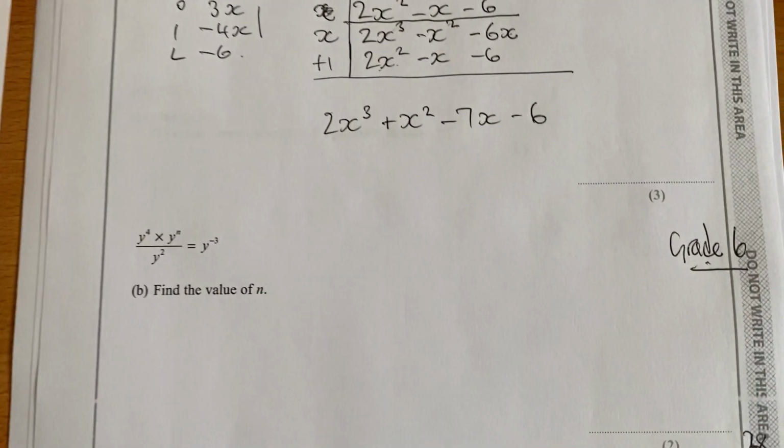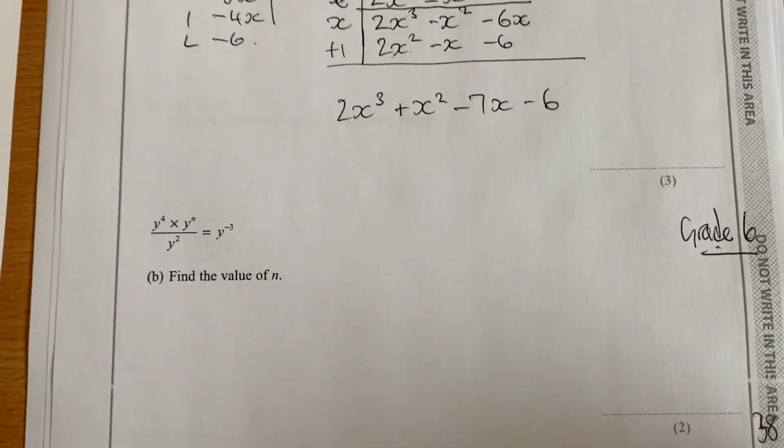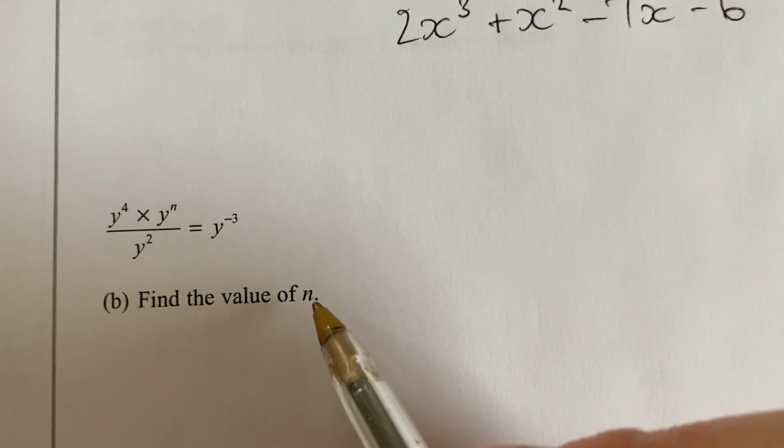So we now got the grade 6, we've got everything right so far. This is heading towards a 7. Obviously it's going to get more challenging. So here it says find the value of n.